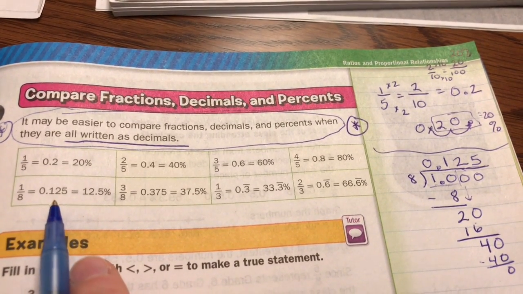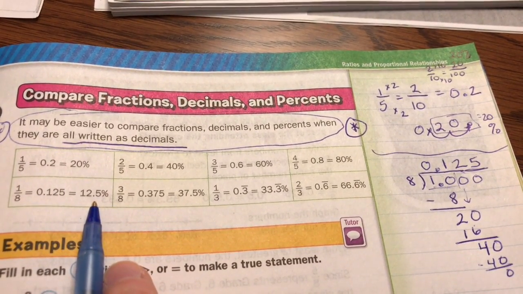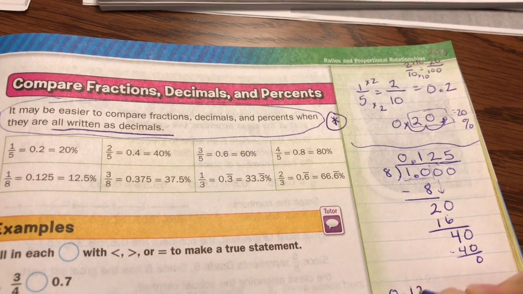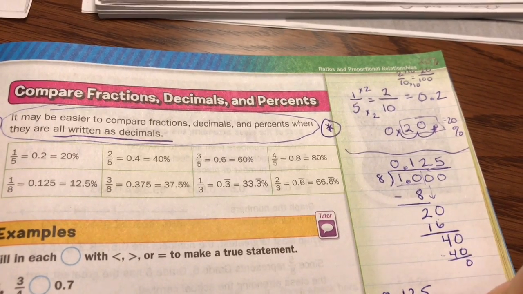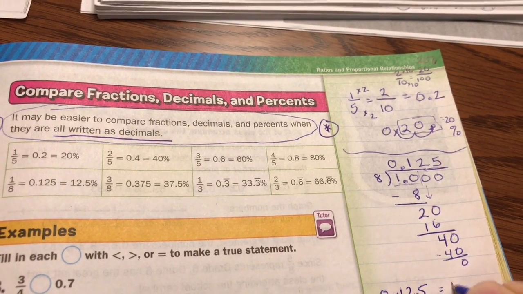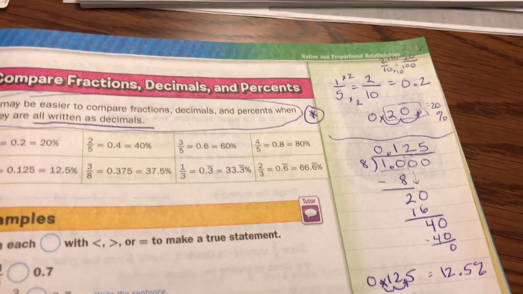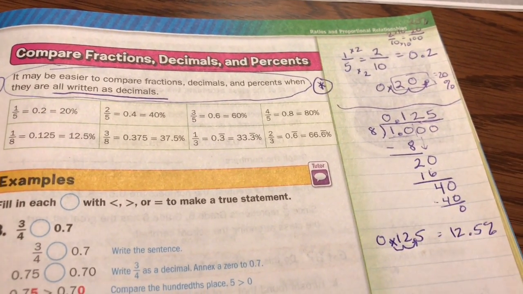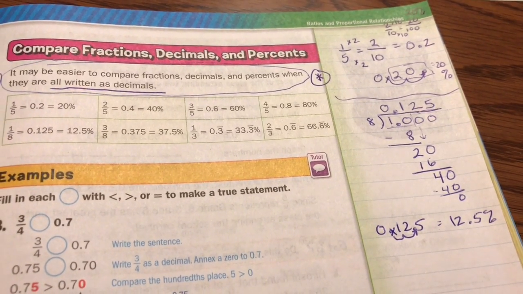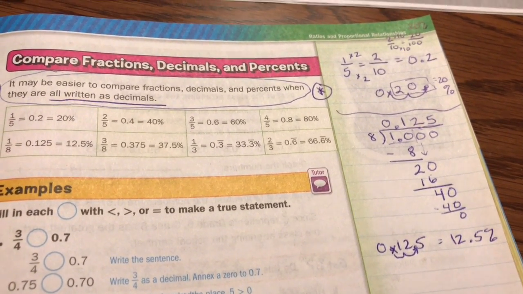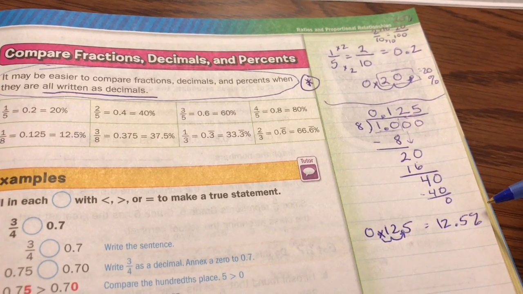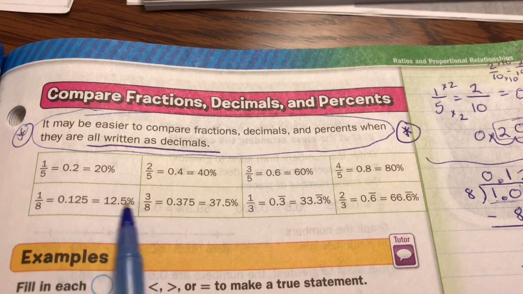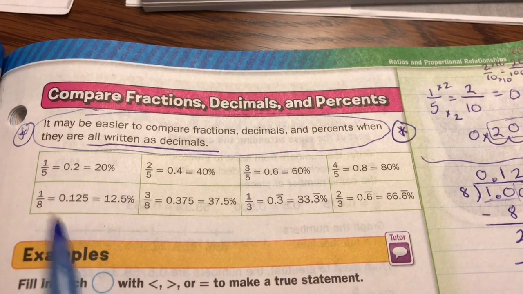Now, the easiest way to convert this to a percent is to do the move the decimal method. Times it by 100. 0.125. Move it over twice, and you have 12.5%. So we want to try to incorporate all the methods we learned and use the easiest method when you can. Be able to decide what the easiest method is. So, again, 1/8 is this. 3/8 is 3 times this.